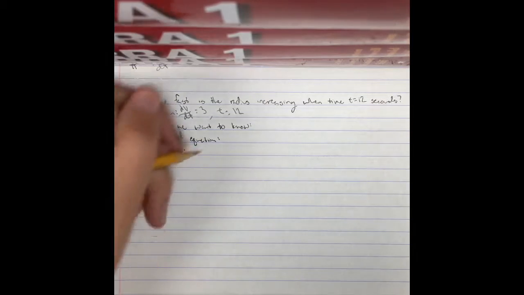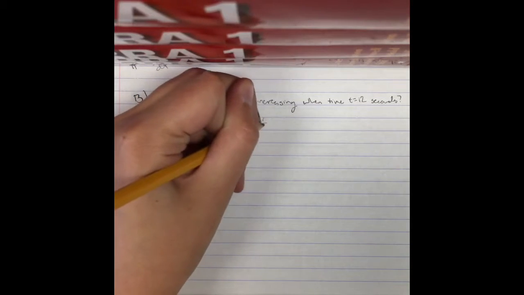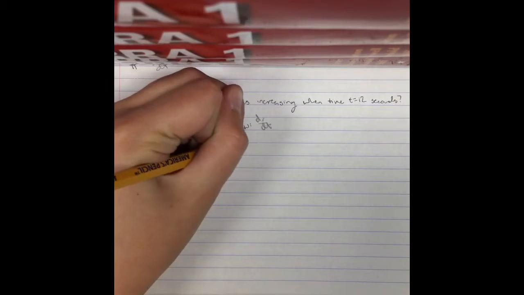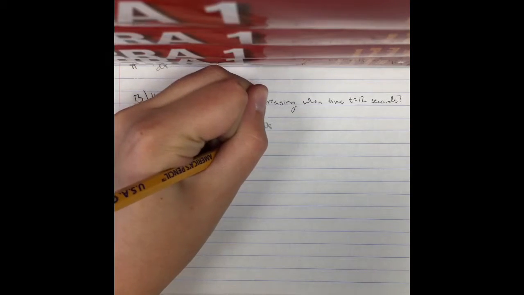And what we want to know is, again, how fast the radius is increasing, which is dr/dt. And to do this, we're going to use the equation V equals 4/3 pi r cubed.